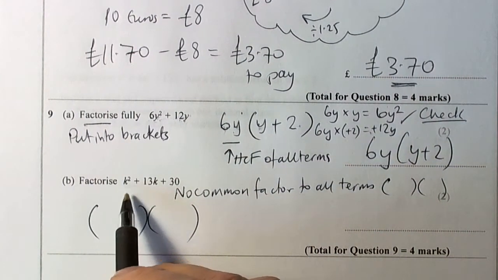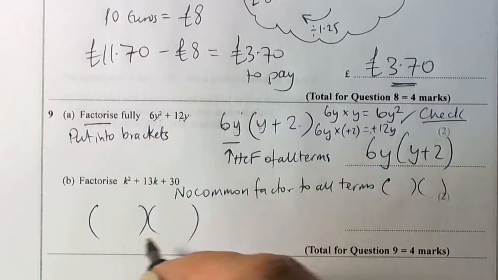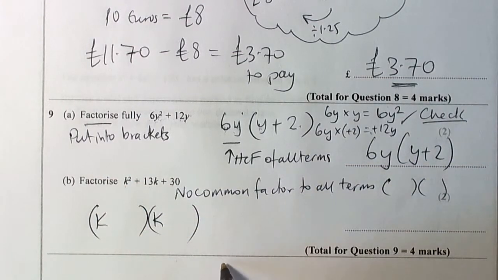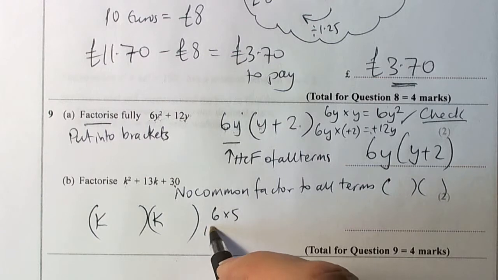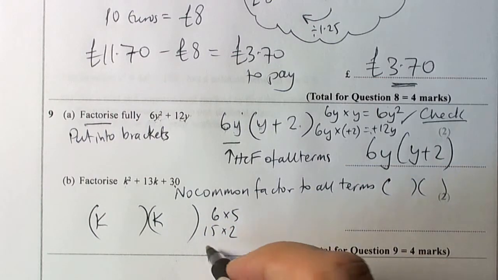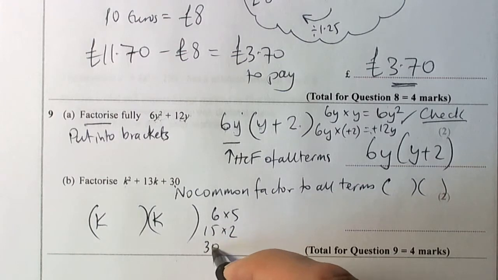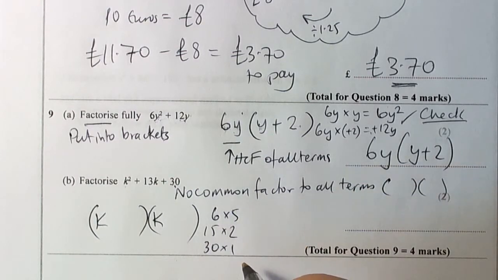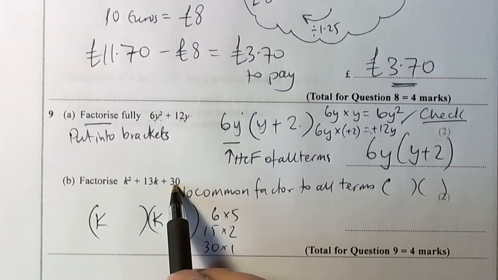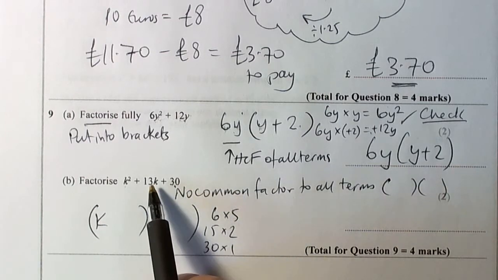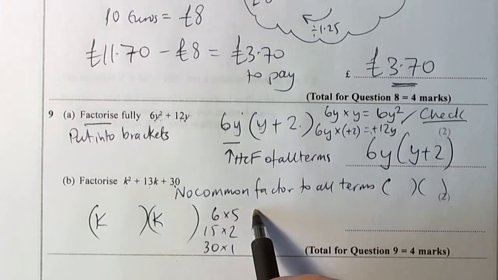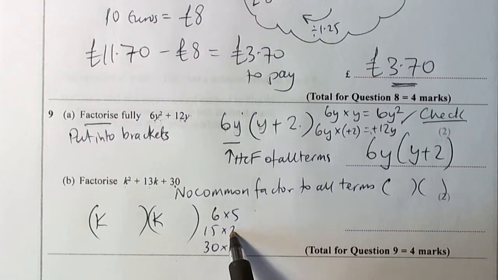Now the classic way of doing these then is to say, well, to make k squared from multiplying, I had to do a k times a k. To make 30 from multiplying, I could have done 6 times 5. I could have done 15 times 2. I could have done 30 times 1. There's lots of ways that I could have made 30. So I look to say that 2 of these must work to give me 13. 6 add 5 is 11. 15 add 2 is 17. 30 add 1 is 31.